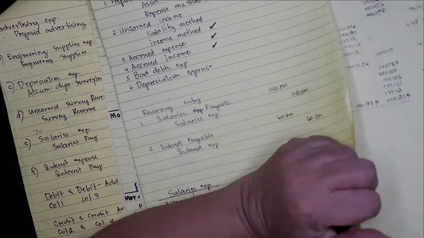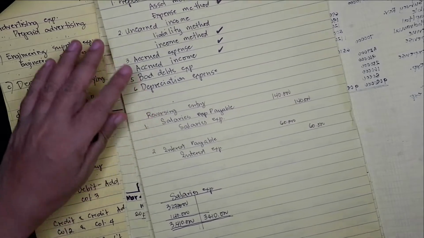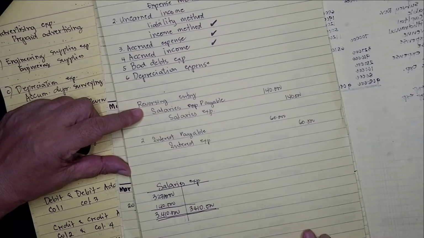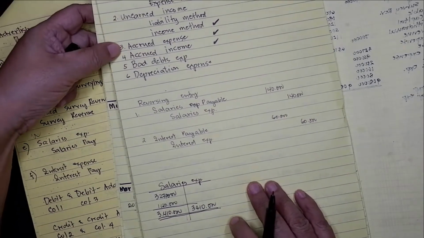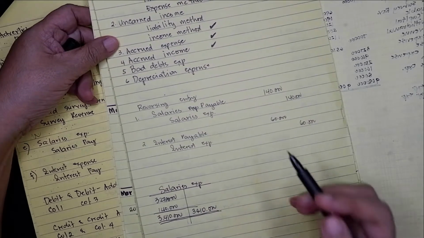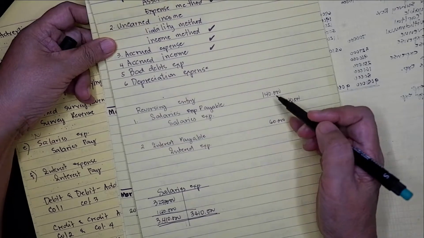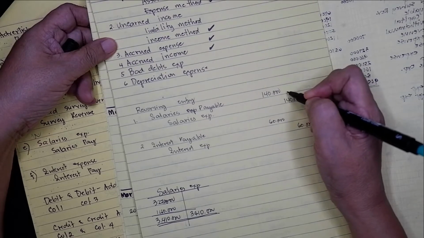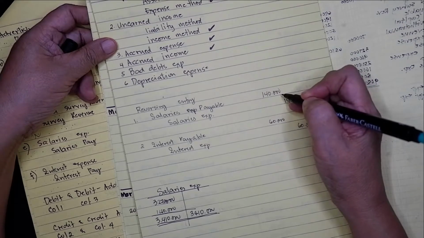So, come January 1, it is only the real accounts that have balances. All nominal accounts have zero balances. So, say, on January 15, the total salaries paid by the company, and that includes the 140,000, is, say, 200,000. Okay? Let us repeat it again.